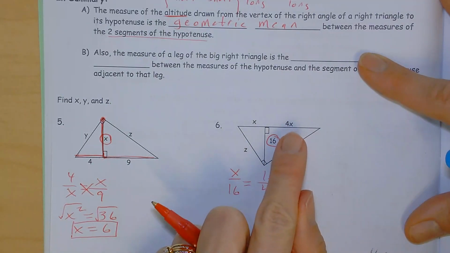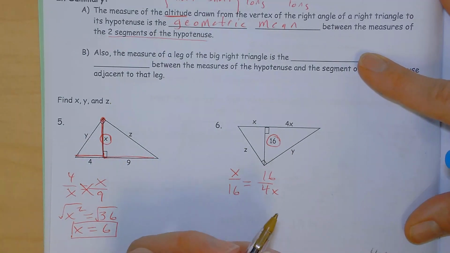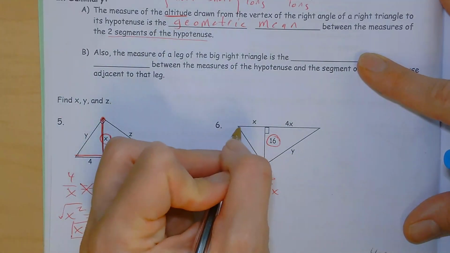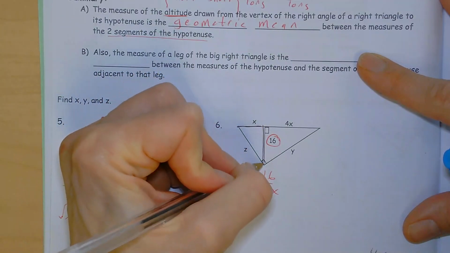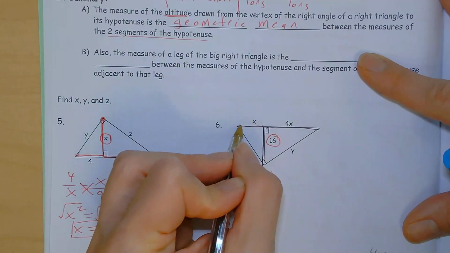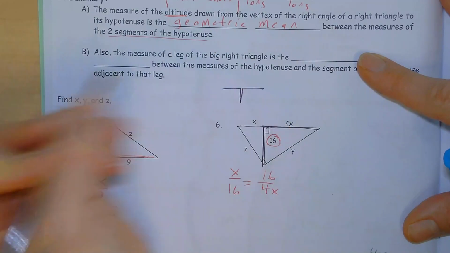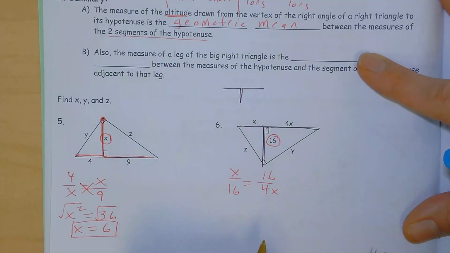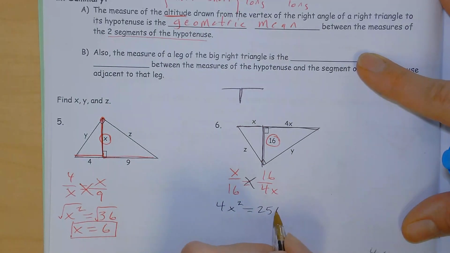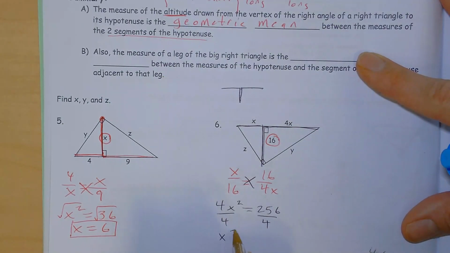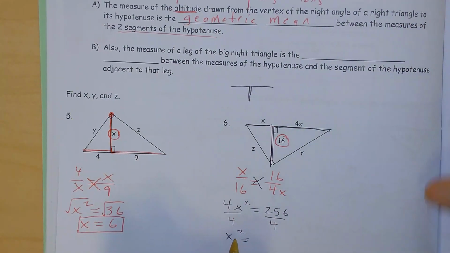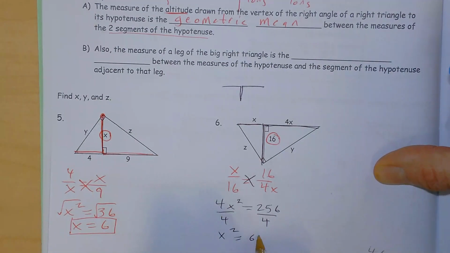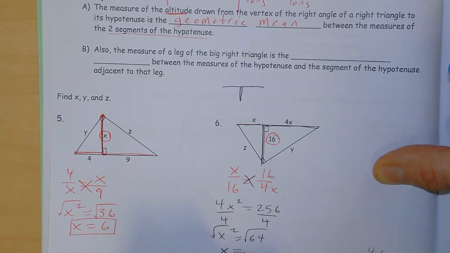Now you take the other pieces of the hypotenuse and put those in the other positions. So x and 4x. Now, the other way to do it is the heartbeat. Okay, this is an upside down heartbeat, but you're going to go x is to 16 as 16 is to 4x. So that's a heartbeat, over, down, up, over. Now we're going to cross multiply. So this becomes 4x squared when you take x times 4x equals 256. You're going to divide by 4, and you're going to get x squared equals 256 divided by 4, which is 64. And then you'll square root and get x equals 8.